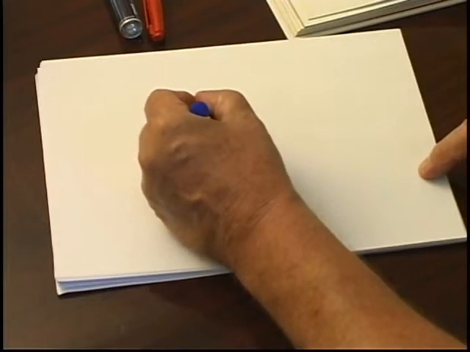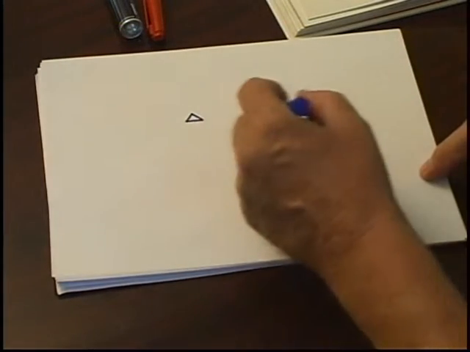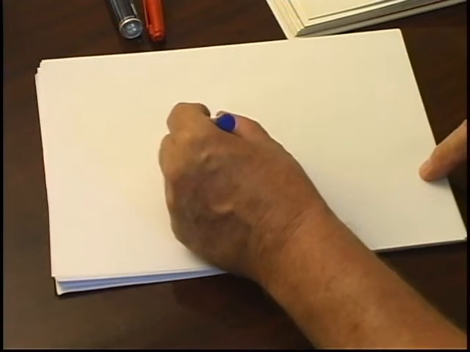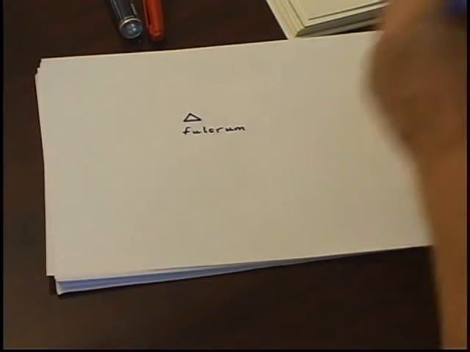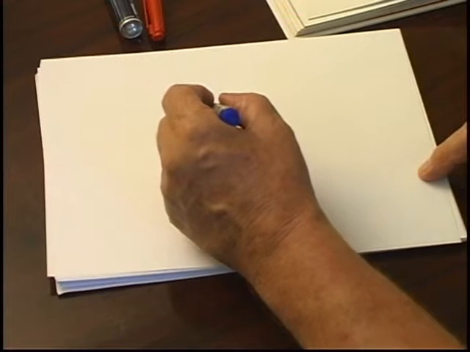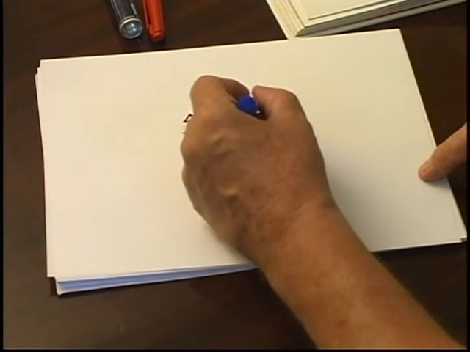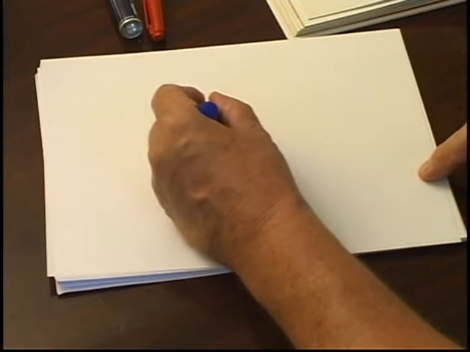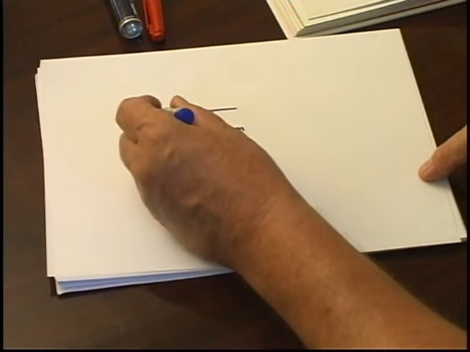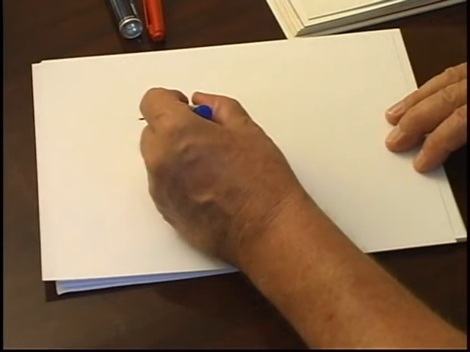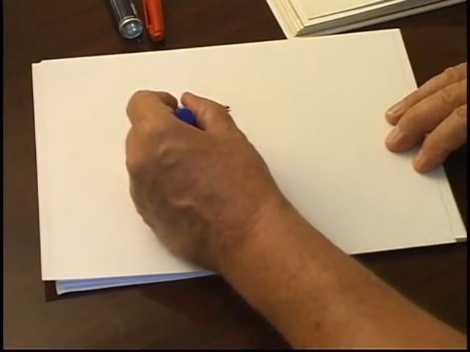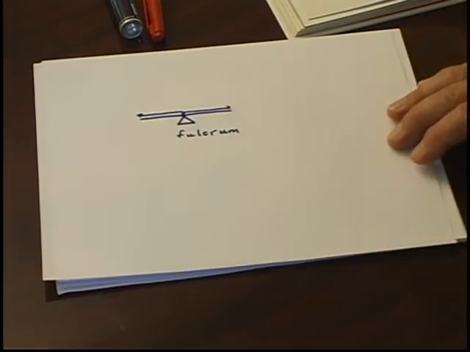When you use something like this, it's called a fulcrum. F-U-L-C-R-U-M, a fulcrum. If, for example, you were to, let's take the seesaw again. If you were to balance a piece of wood on a fulcrum like that, and it was exactly the same distance from there to there as from there to there, then it would balance.